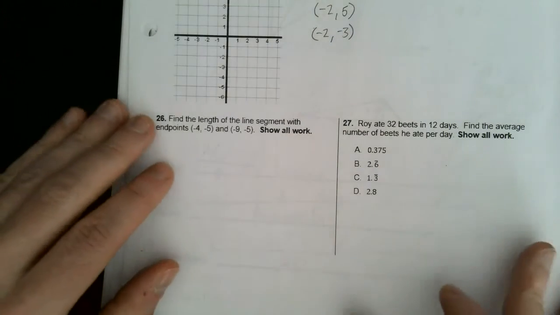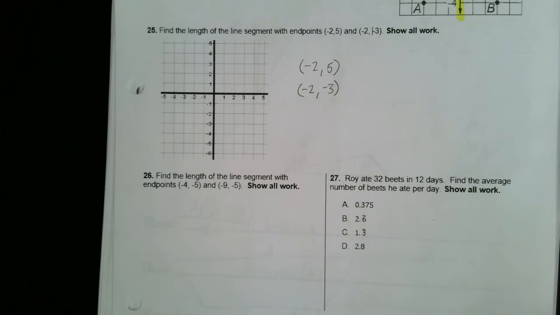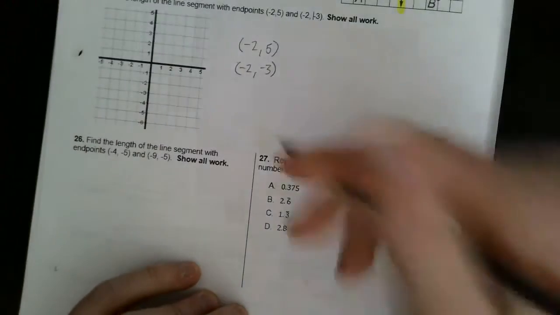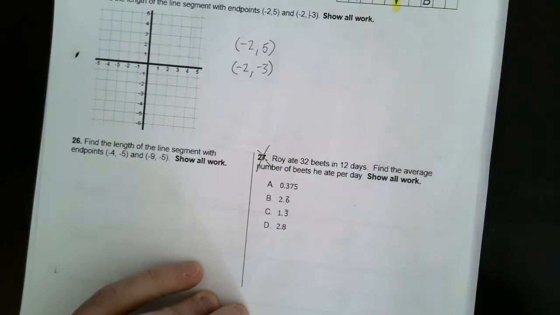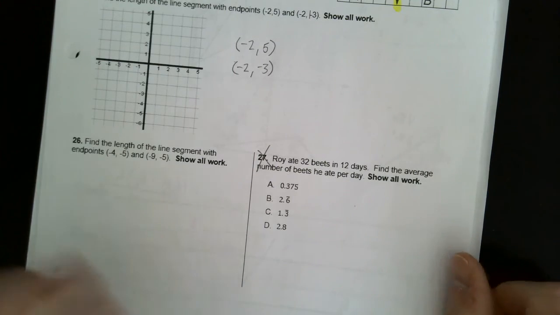Same thing with the one on the bottom. You're going to find the length of the line segment. Stack them up, and if they're on the same side or the same quadrant, subtract. If they're in different quadrants, you're going to add. Number 27, don't do number 27. Just don't do it. We didn't really do that this whole unit, so we're not going to do number 27.